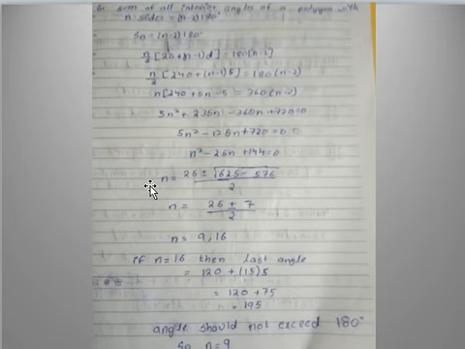If n equals to 16, then the last angle will be 120 plus 16 minus 1 into d, that is a plus n minus 1 into d, where n is 16. Now 120 plus 15 5s are 120 plus 75 is 195. Now just think about it.